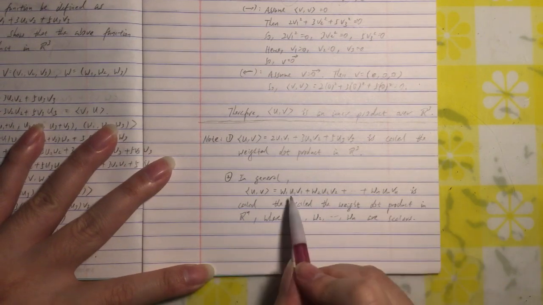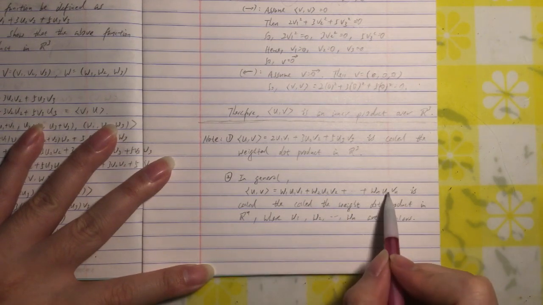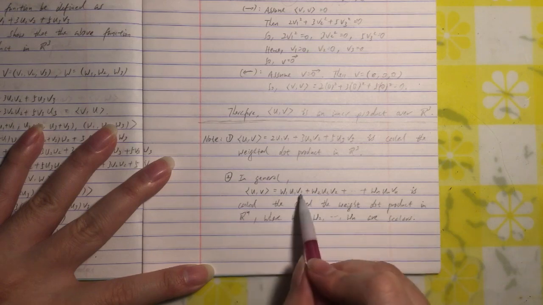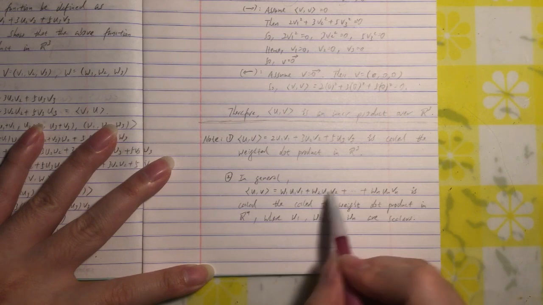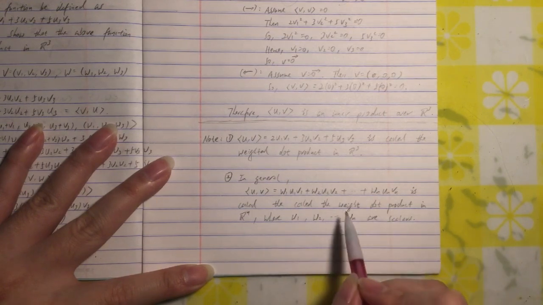In this formula, u1, u2, up to un are the components of vector u, v1, v2, up to vn are the components of v, and w1, w2, up to wn are scalars.